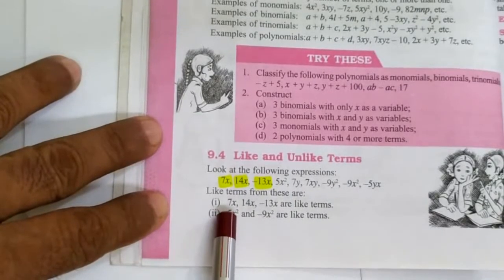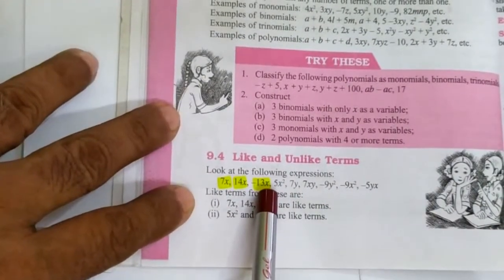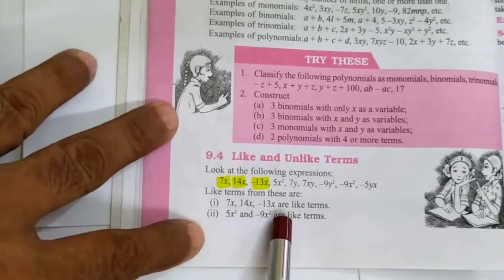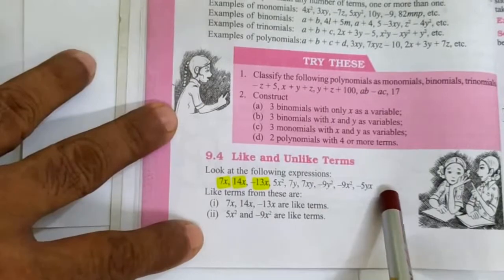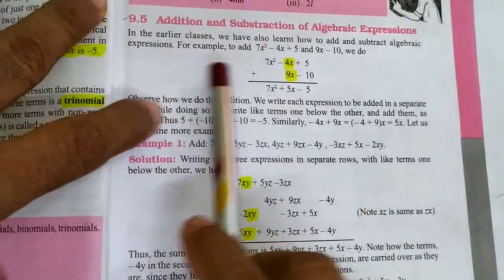So all the terms having x are called like terms. Here there are 1, 2, 3. There are three terms, so like terms. These other things are called unlike terms. So we will understand when we come to the actual problem. See, addition and subtraction. Let us see addition.